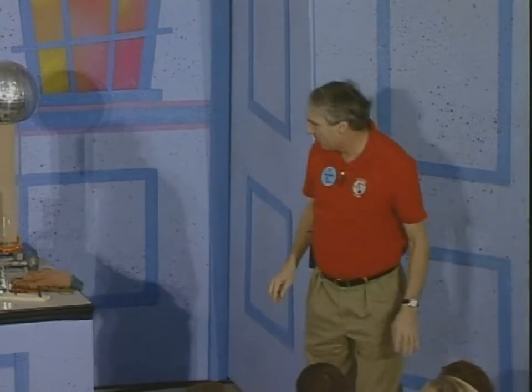Now, another thing you've all seen is an ice skater. How many have seen an ice skater go out and spin around on the ice with their arms out like this, and then the skater will bring the arms up over the head like that and go around really fast? Have you seen that? You have to be really good to do that.